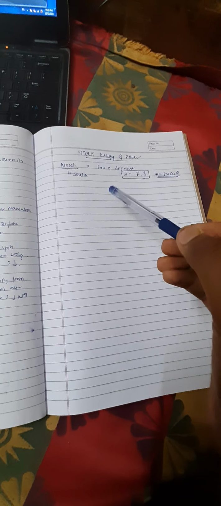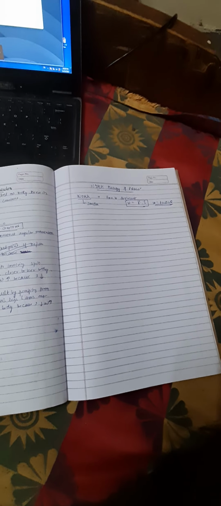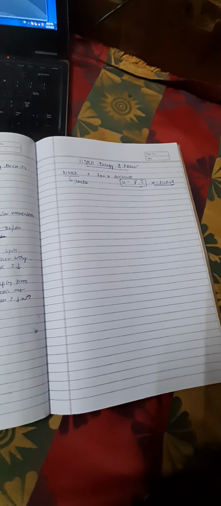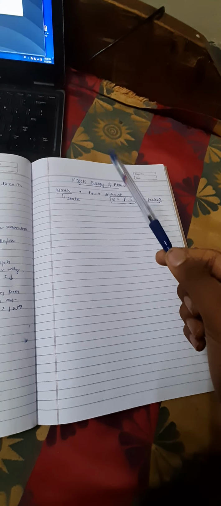For example, if I am throwing this pen upwards, then the work done by gravitational force will be negative, because gravity is acting downward and the displacement of the pen is upward. But when I am dropping this pen from upward to downward, then the work done by gravity is positive, because the force of gravity is also downward and the displacement of the pen is also downward. So in the first case, when the pen was thrown, the work done by gravity was negative, and when the pen is dropped, the work done by gravity is positive.